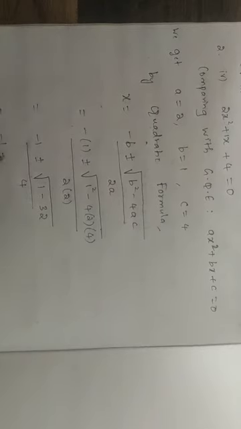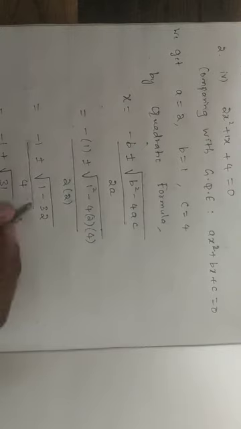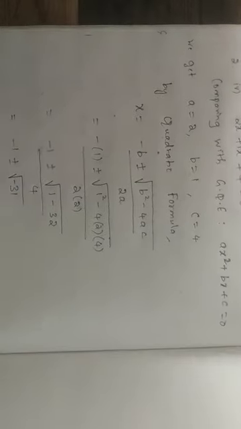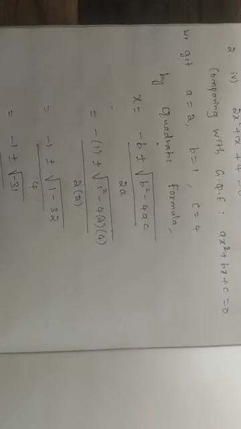So minus 1 plus or minus square root of plus 1 minus 32. So what should we do? We need to subtract it. If you subtract 1 from 32, the answer is 31. The higher value between 1 and 32 is 32, and before 32 I have a negative sign, therefore here also it is negative. Clear? So divided by 4.